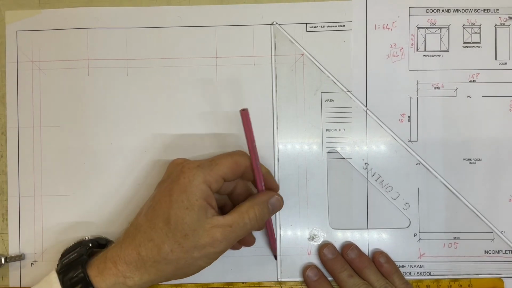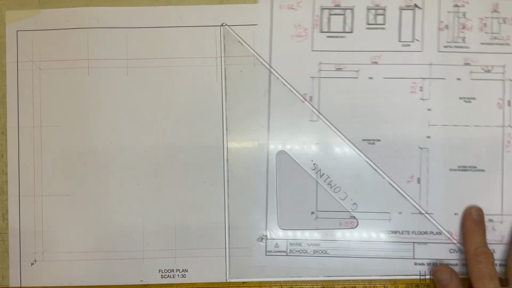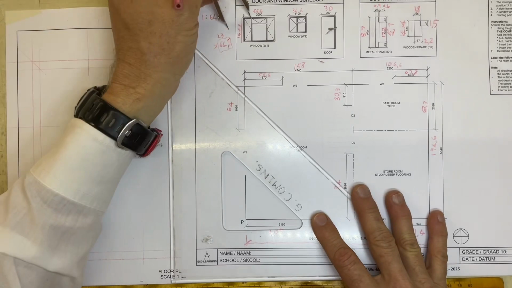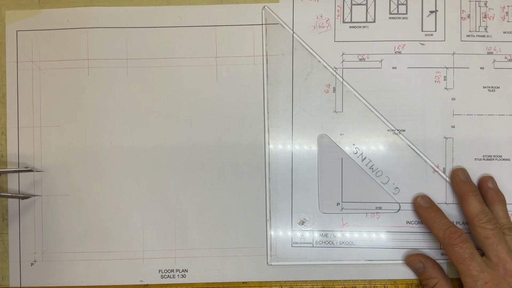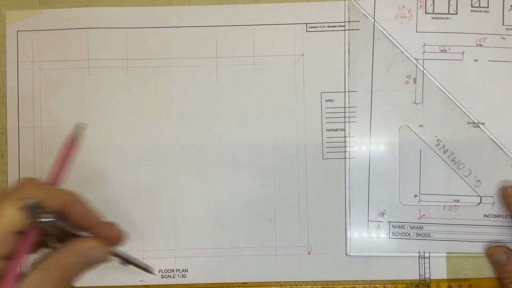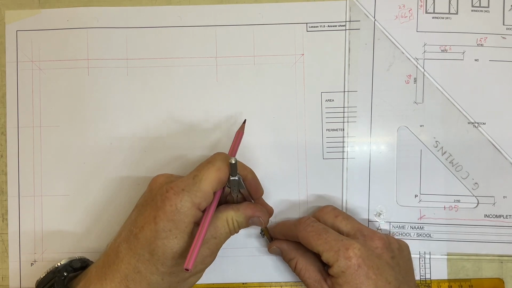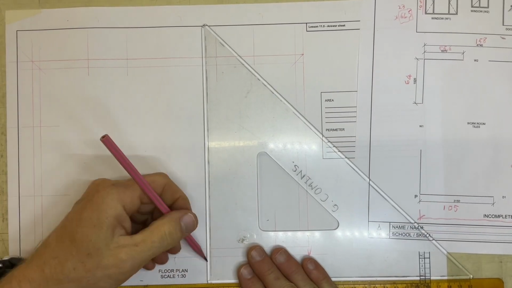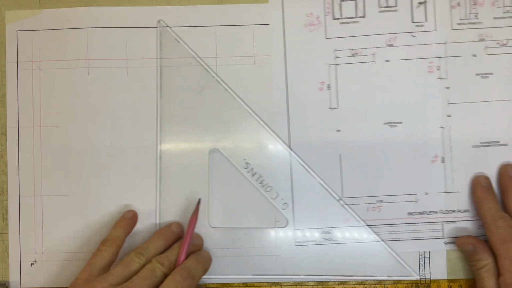It says that it is window 1, so I need to take the 66.6, which was this measurement over here. Going to do that. Measure that onto the drawing. There's window 1, 66.6. Right, any other windows?